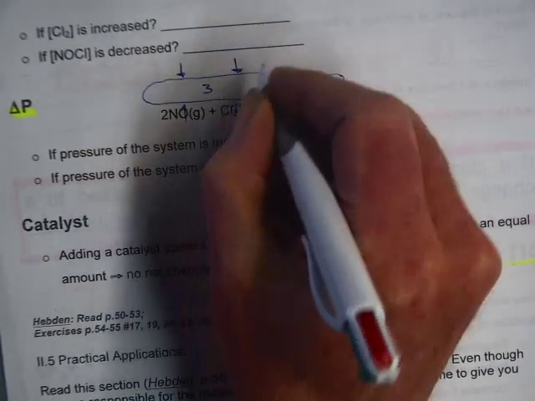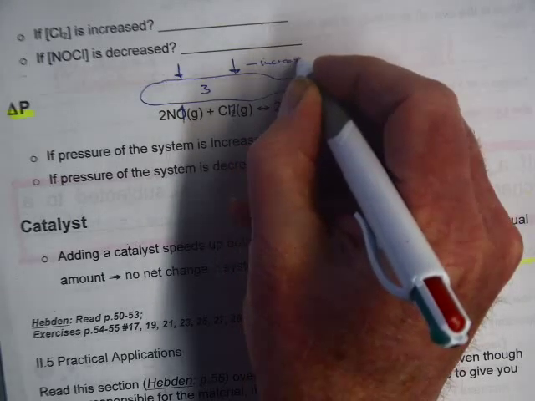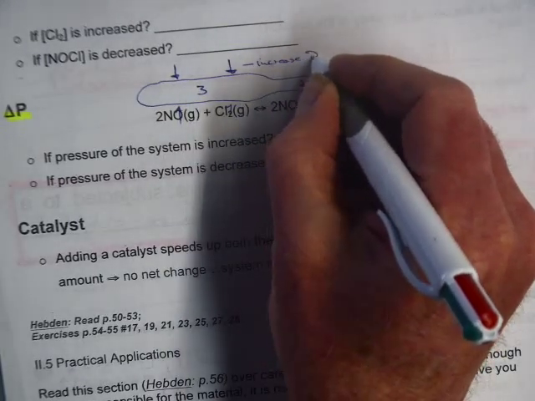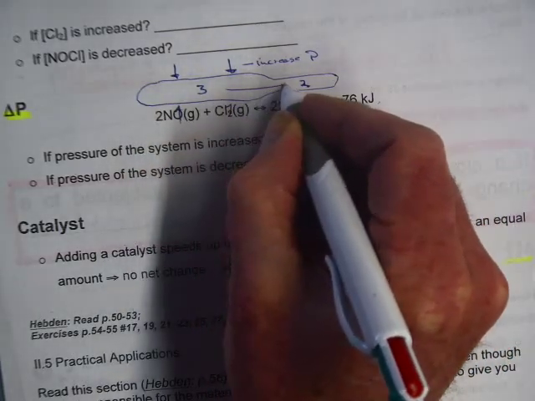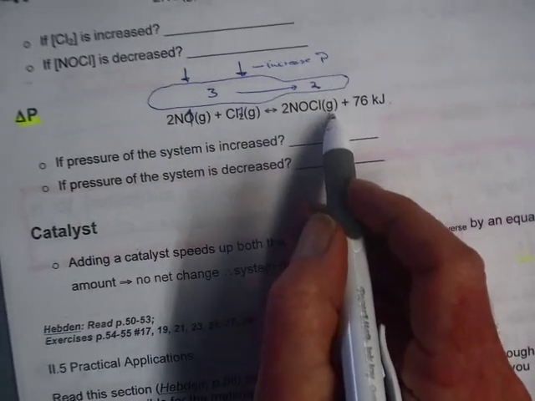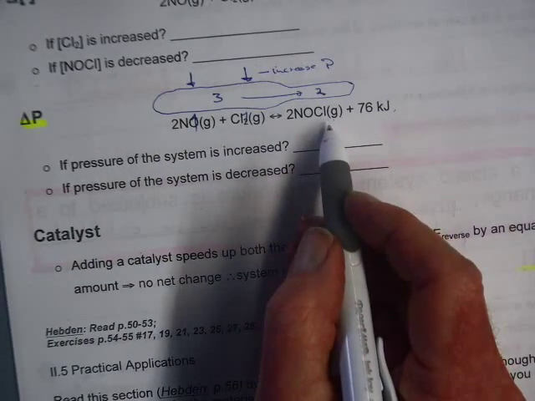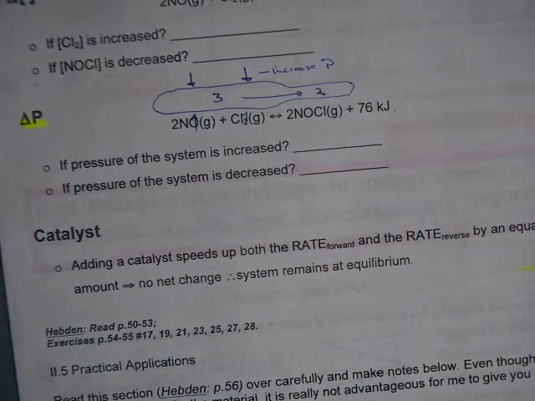And this is increasing pressure. Then what's going to happen is it's going to squeeze this way. So that means that the product side is now going to be favored.